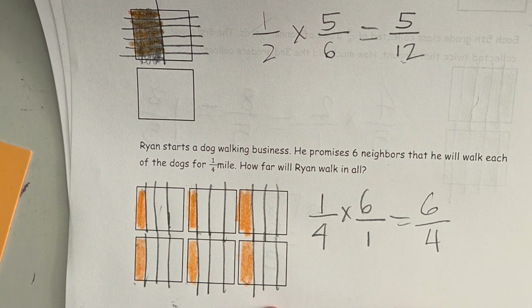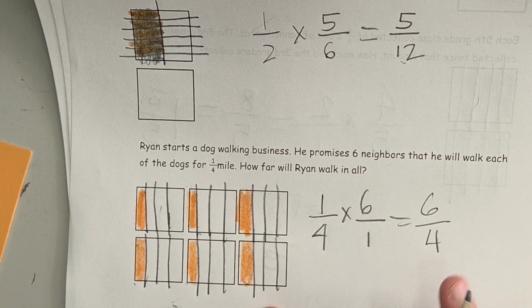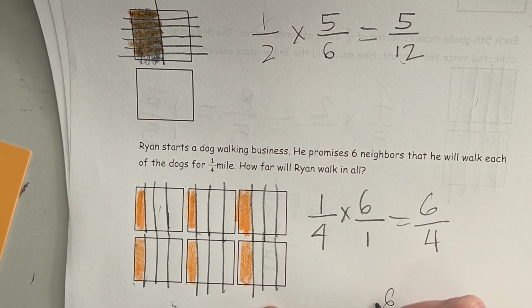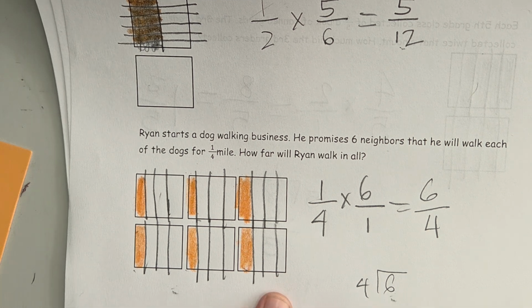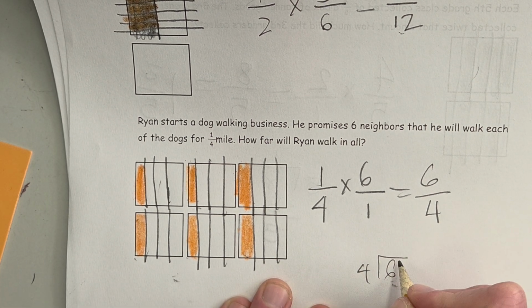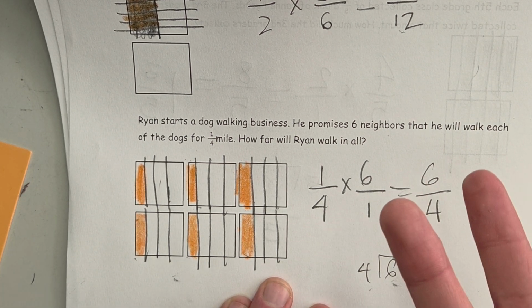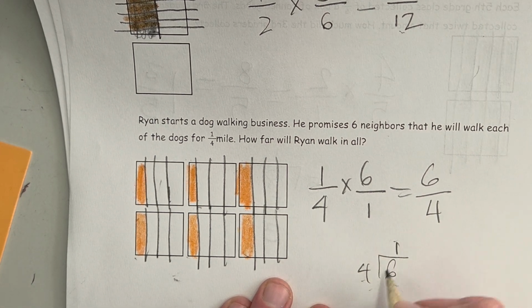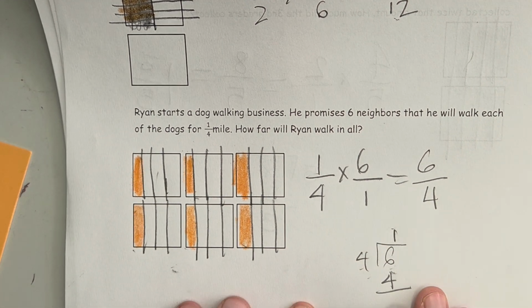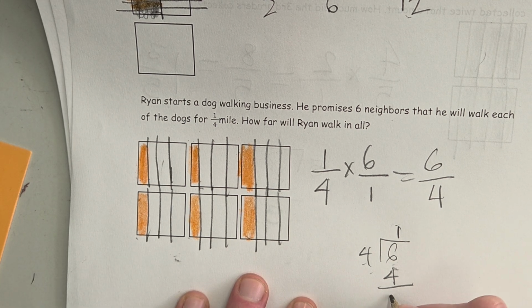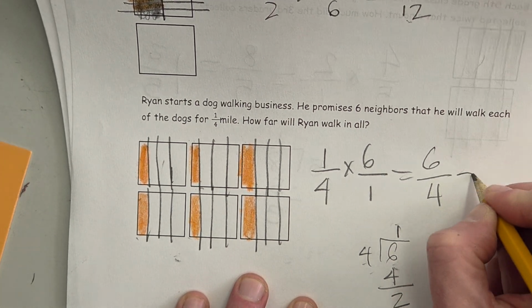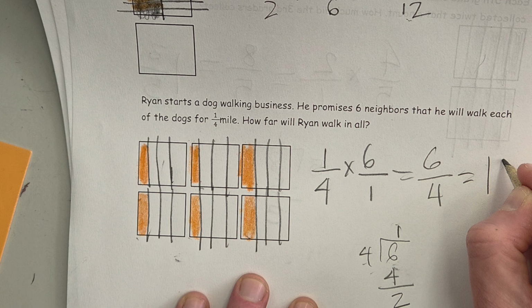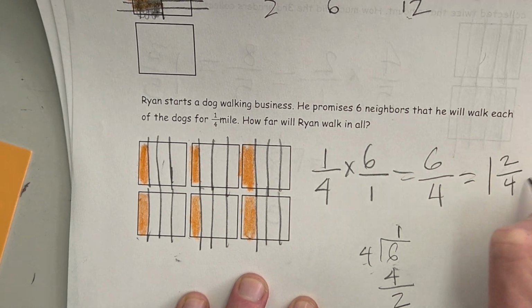Okay, that's an improper fraction. We can't have that. 6 divided by 4. How many times does 4 go into 6? 1 time. If we multiply 4 times 2, that gets us too high. That gets us 8. 4 times 1 is 4. How many are left over? 2. So that equals 1 and 2/4.